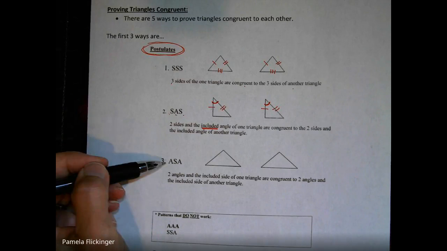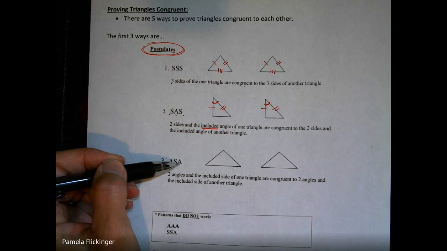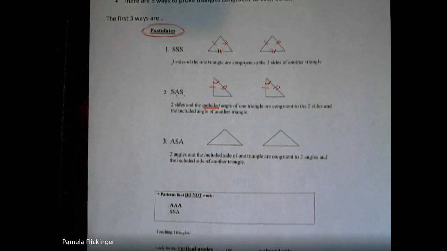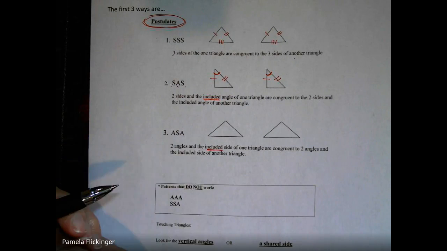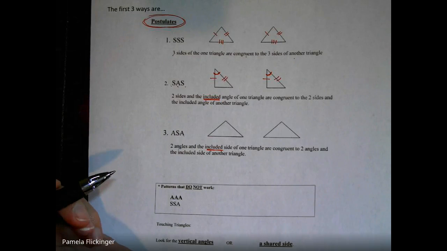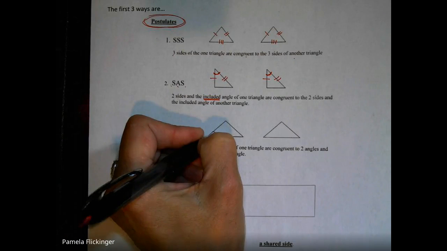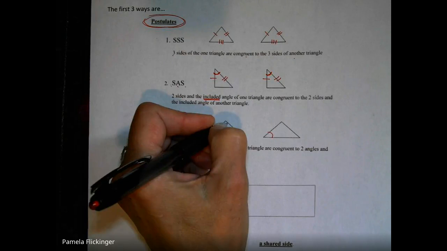All right, angle, side, angle. So this time we've got two angles and then an included side. All right, so let's just mark two angle pairs. Let's mark this one. It's one. And then we'll mark this top one.